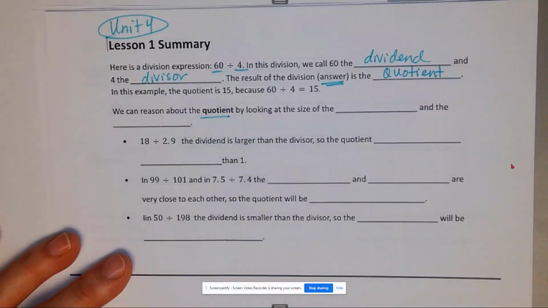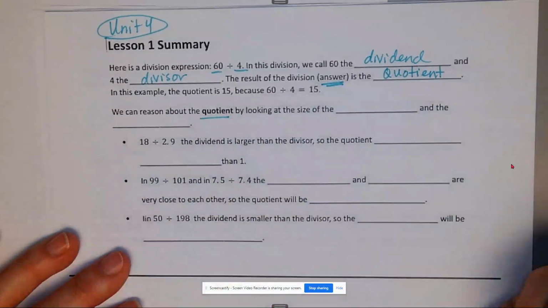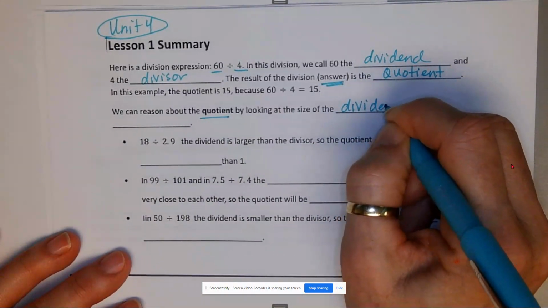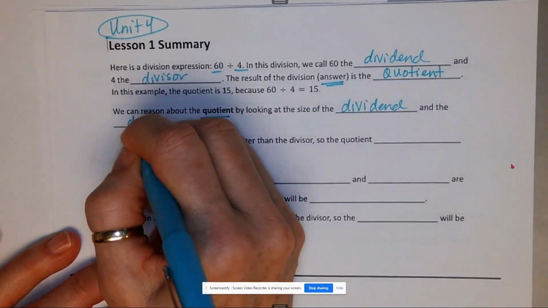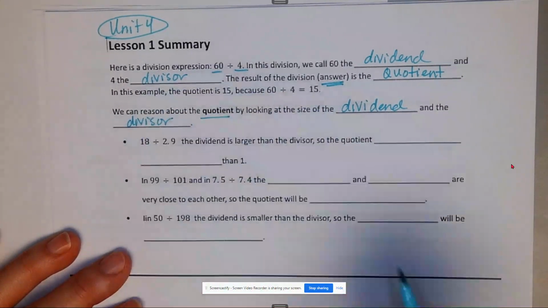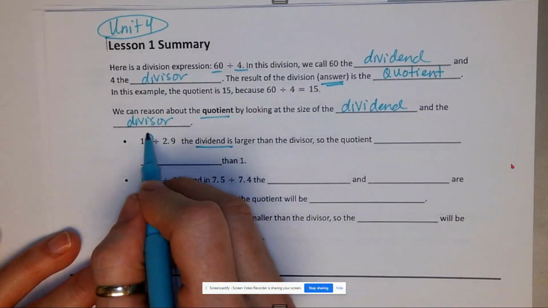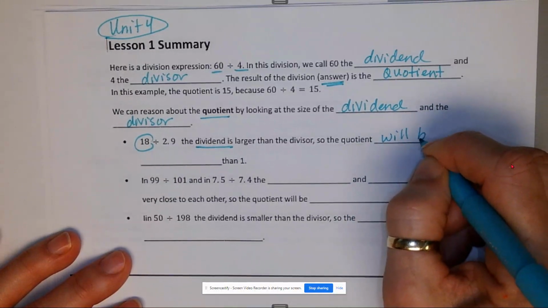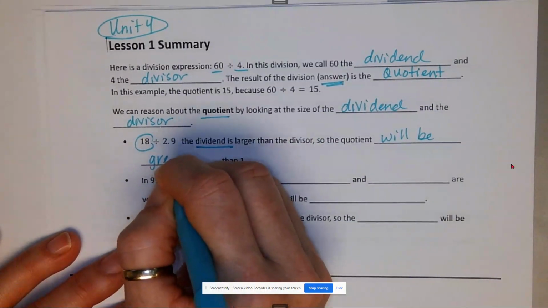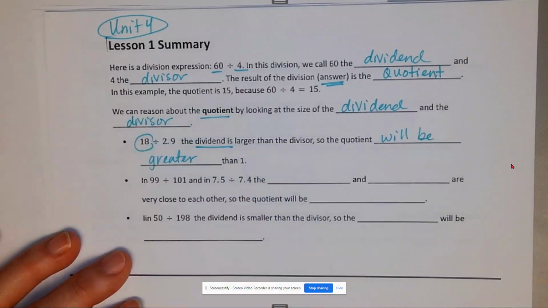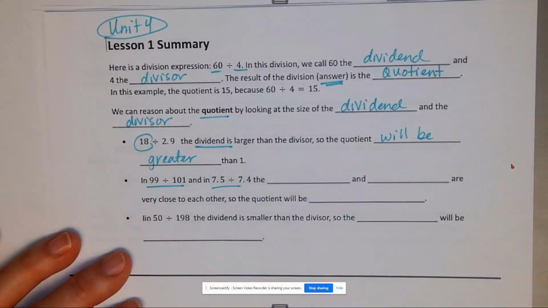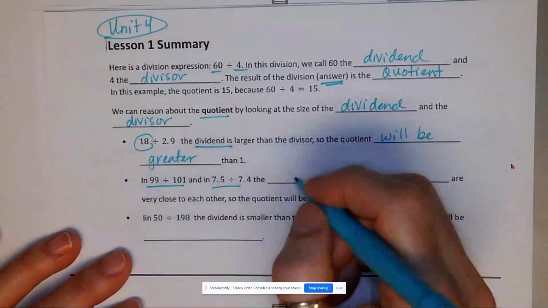We can reason about the quotient, meaning not doing the math, by looking at the size of the dividend and the divisor. The dividend is larger, so the quotient will be greater than 1. If your dividend is greater, your answer is greater. These are both very close together.